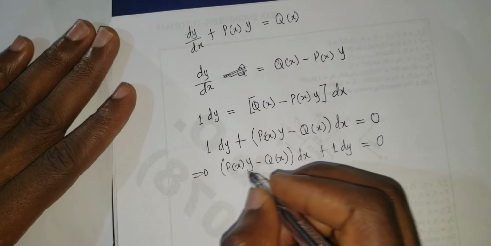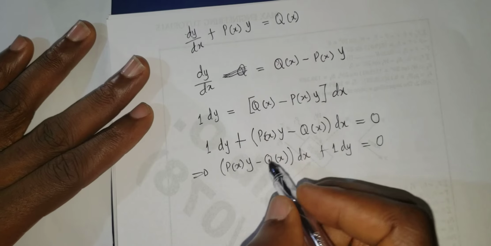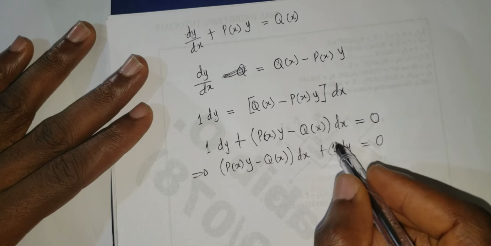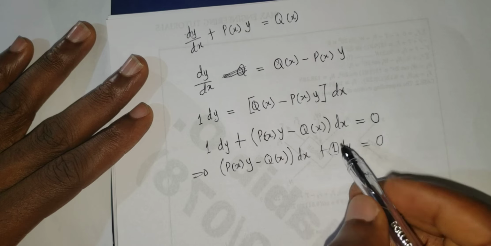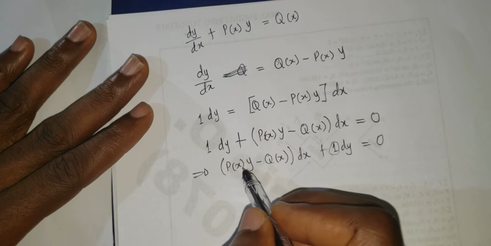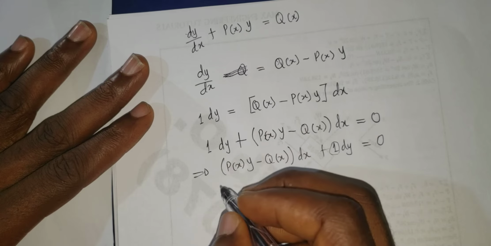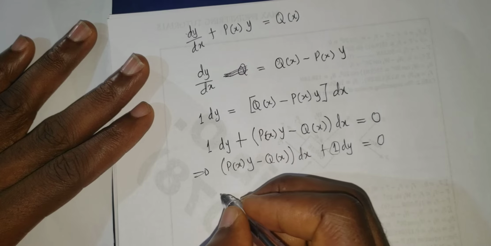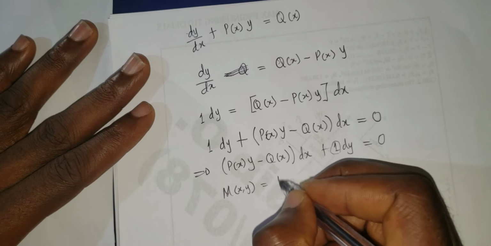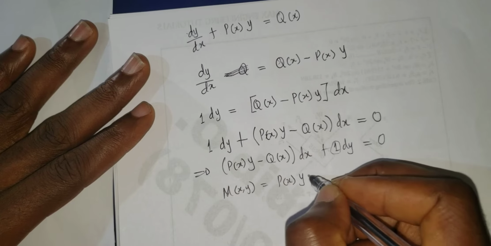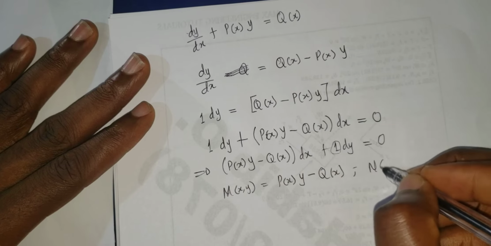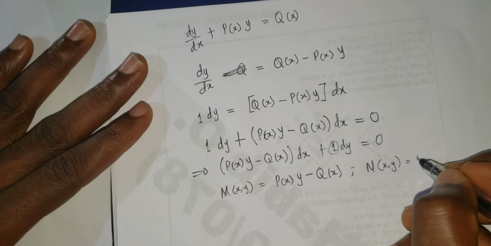If I want to check if it is exact now, I'll differentiate this partially with respect to y, and differentiate this partially with respect to x. When I differentiate this partially with respect to x, it's going to give me 0. When I differentiate this partially with respect to y, definitely it is going to give me p. So in this case, let's write it out. Our m of x comma y is equal to p of x y minus q of x, and our n of x comma y is equal to 1.